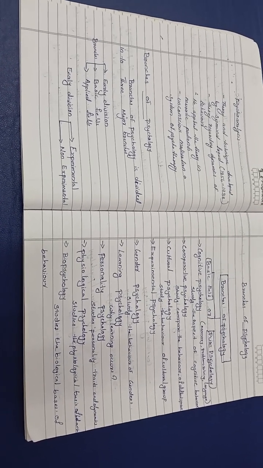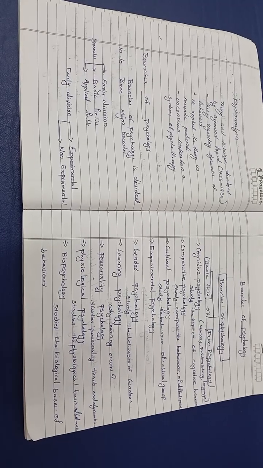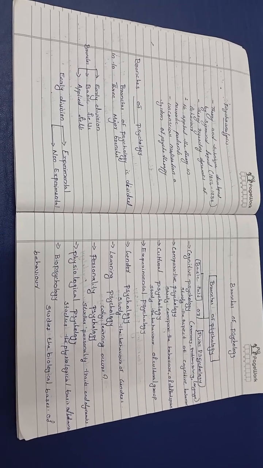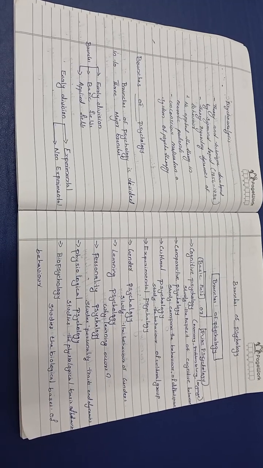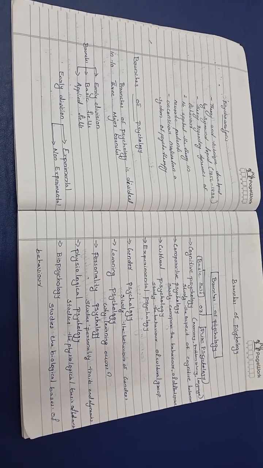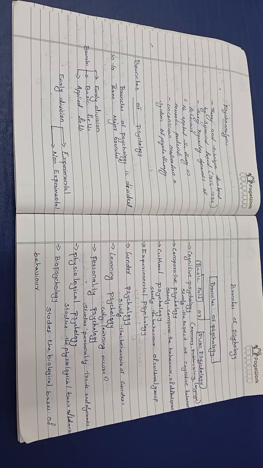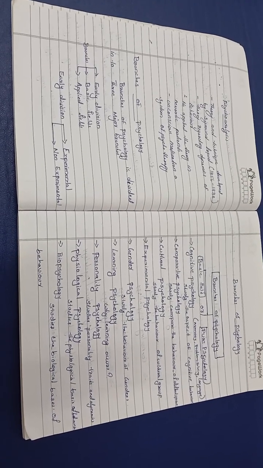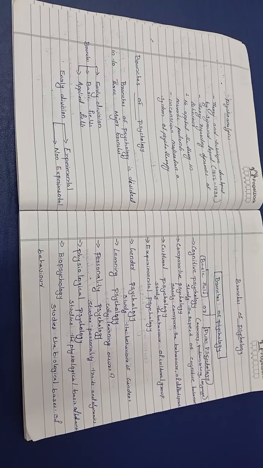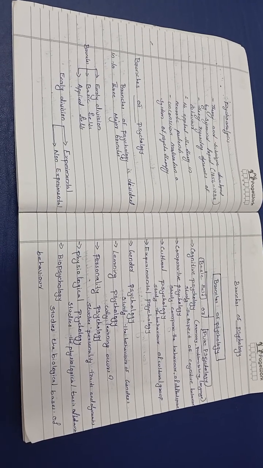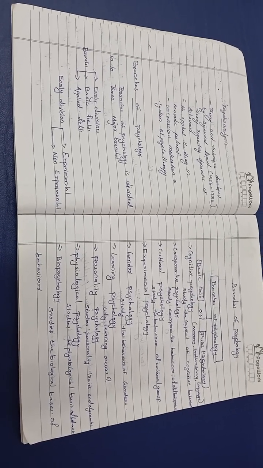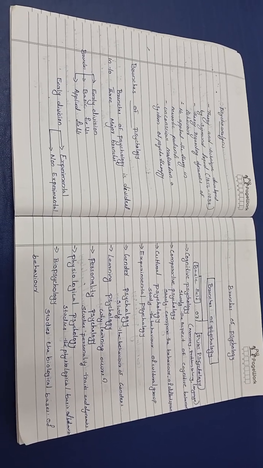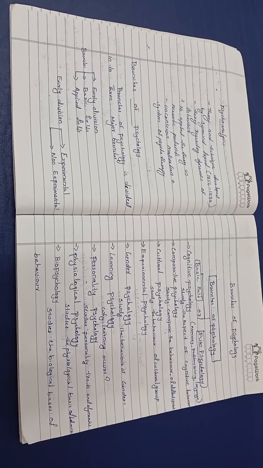Today we start with the branches of psychology. Branches of psychology are divided into three major branches. I will talk later about the basic field and applied field. Today we will explain the early divisions. Early divisions means two fields: experimental and non-experimental fields of psychology. Those are the two branches of psychology.